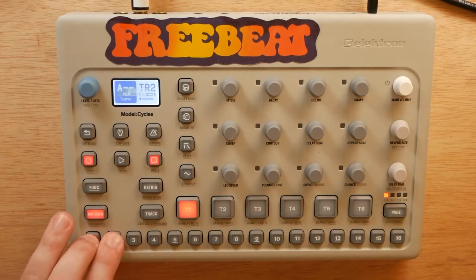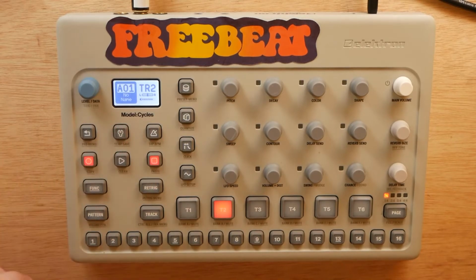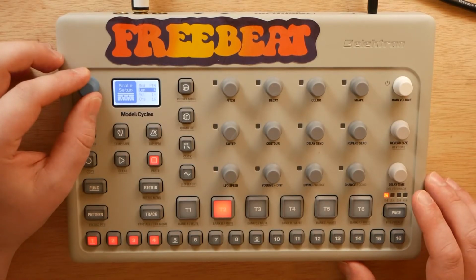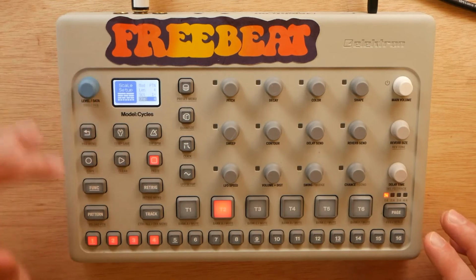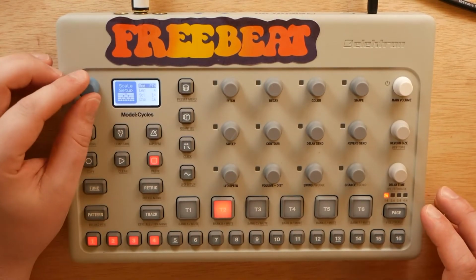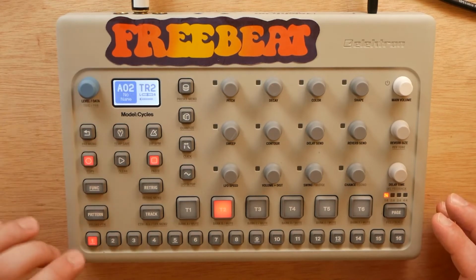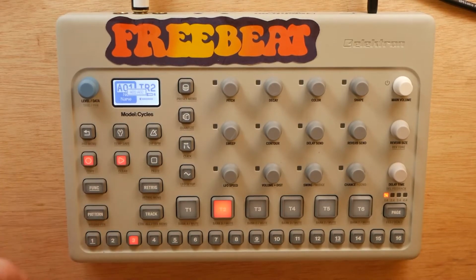Cool. So now if we chain these together, well, that's not quite what I wanted. Let's try that again. What did I mess up? Oh, here we go. You have to change the change amount to 4 steps as well. And that tells it how many steps to change after. Cool, I forgot about that. All right. So now let's chain 1 and 2 together. There we go. That's pretty good.